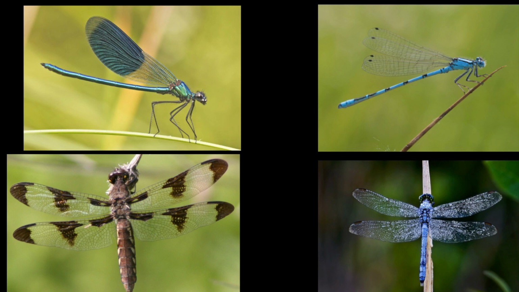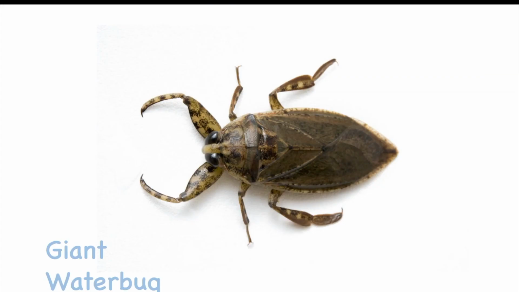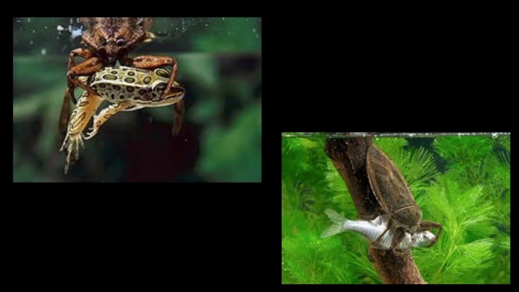Another really cool insect of the wetland is the giant water bug. I call these the top predator of the wetlands. They're super cool. They range anywhere from a couple centimeters to a couple inches long. And they are fierce predators in the pond. They have been known to go after frogs, salamanders, toads, tadpoles, fish.